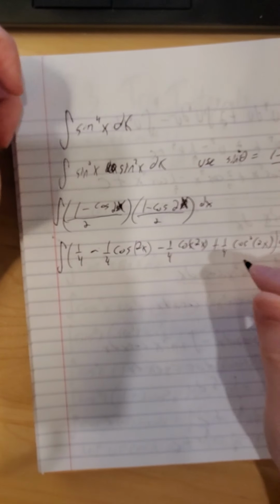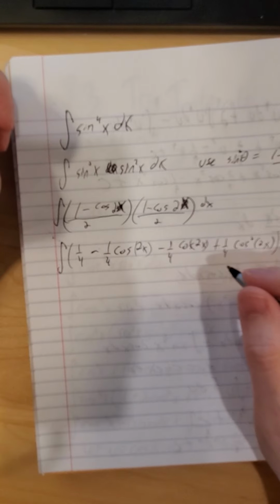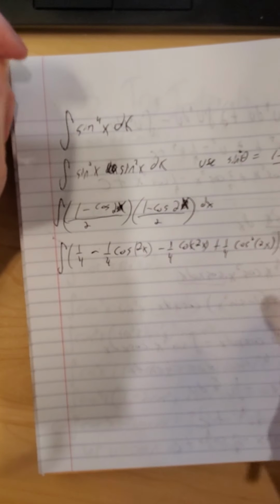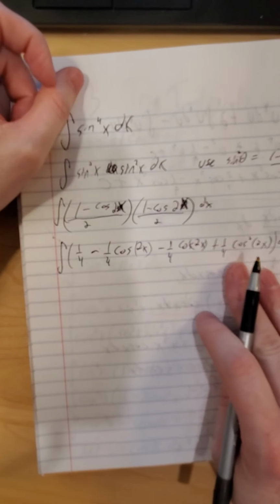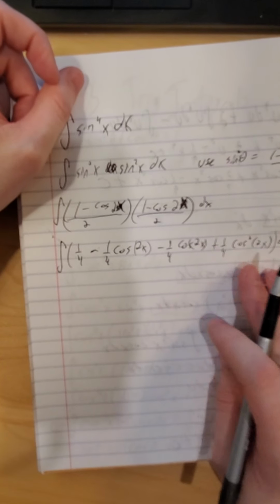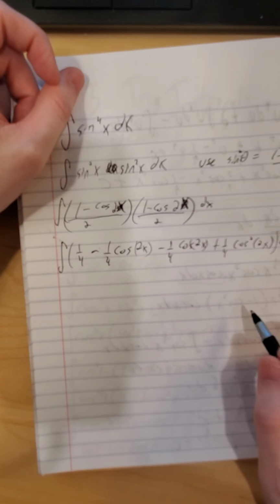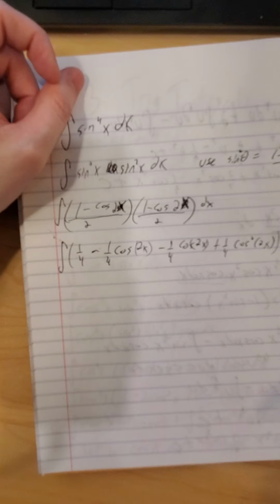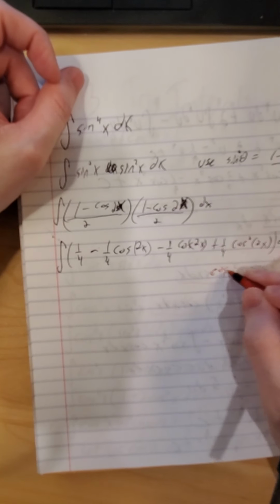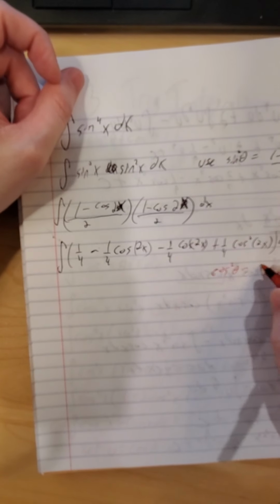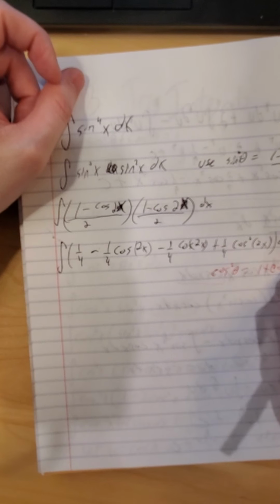All of that times dx. We can use the power reducing again on this cosine squared. So recall, cosine squared theta is 1 plus cosine 2 theta over 2.